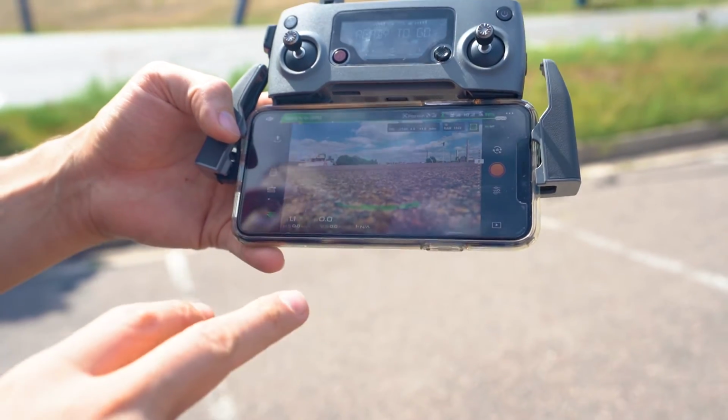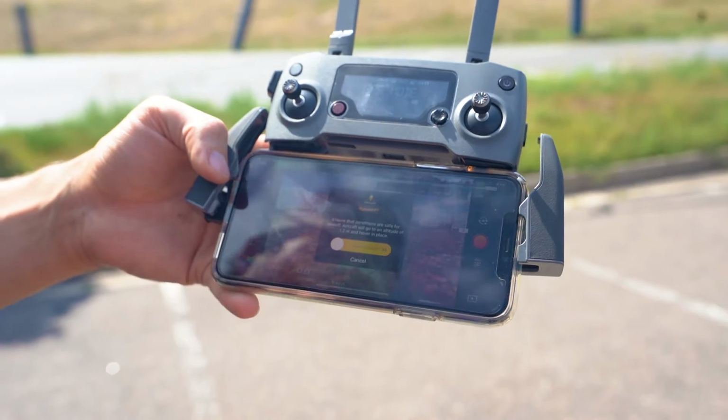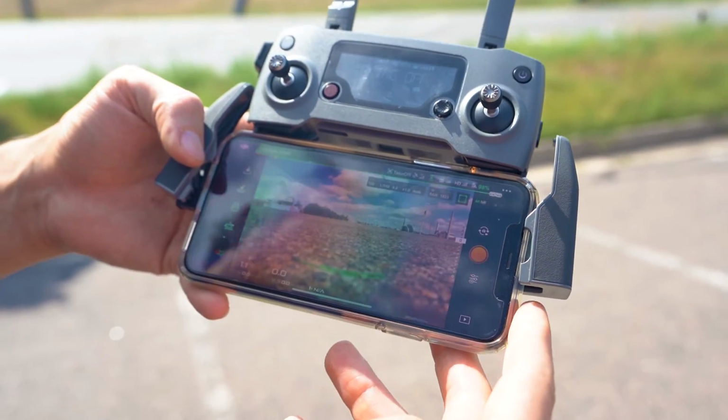Alright, so right now we've got the drone ready, settings look good, so I'm going to just take off with the drone.